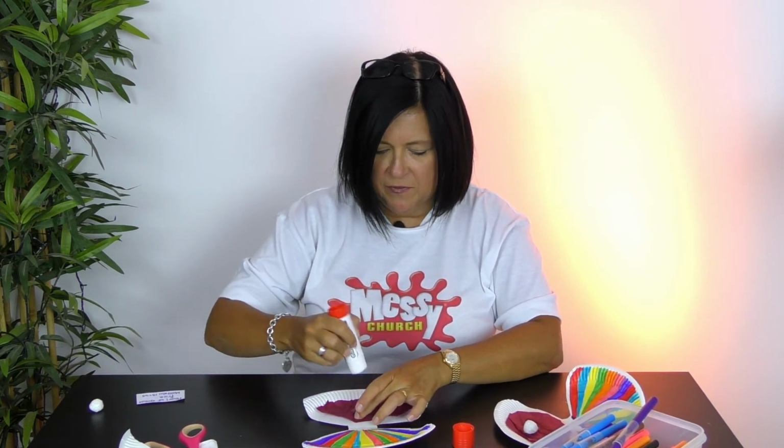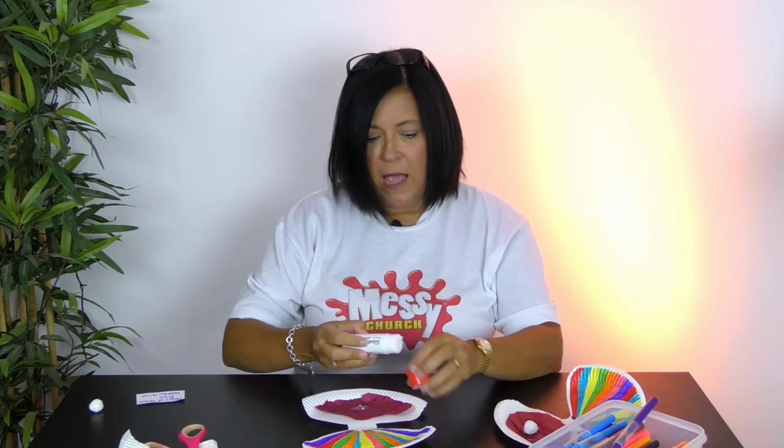So put a little bit of glue down. I'm using a little white pom-pom that's got glitter on it. You can use some cotton wool, you can roll up a piece of paper if you haven't got anything like that. It doesn't really matter what it is, but the pearl sits in the middle of the oyster like that.